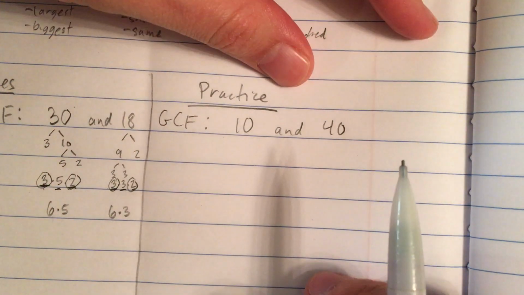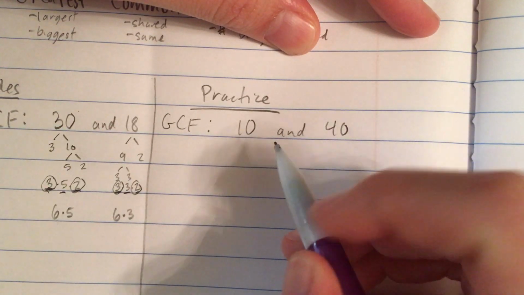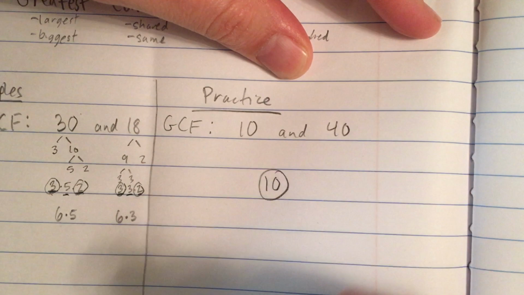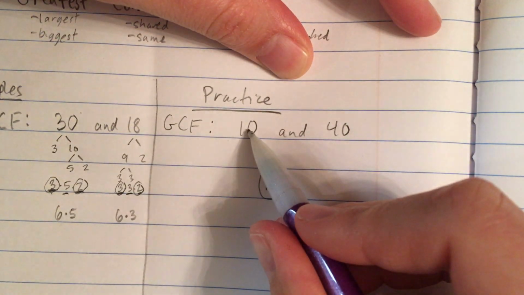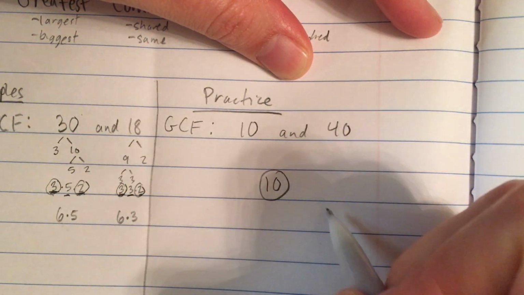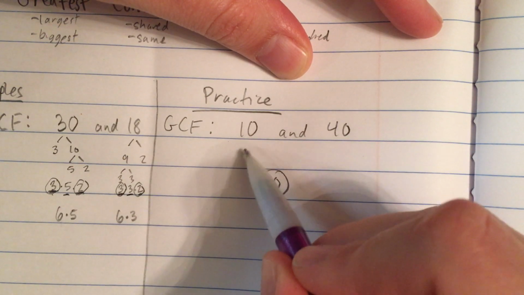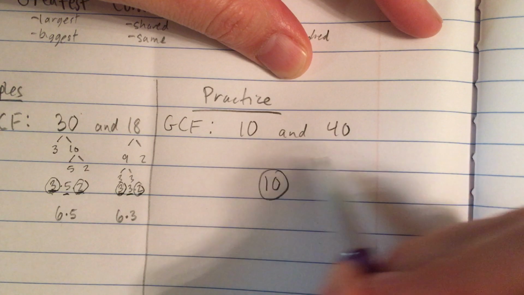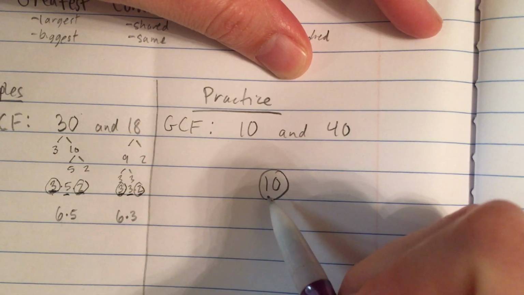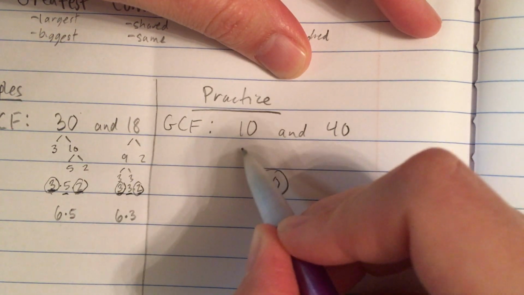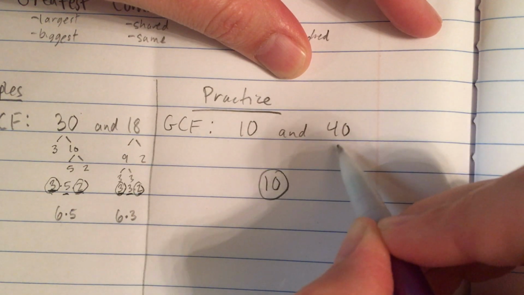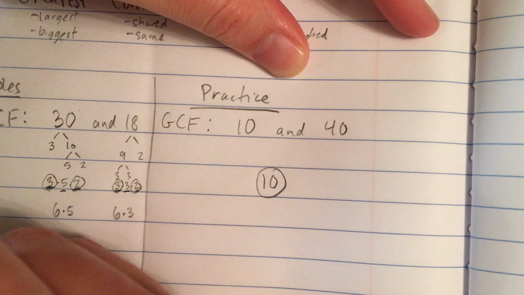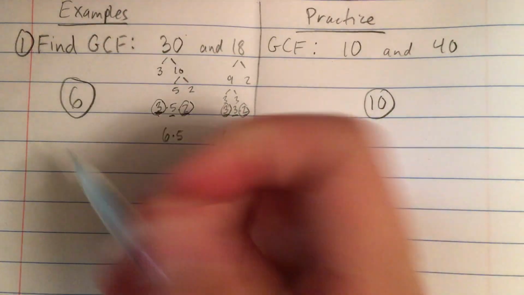Okay, if you're working on 10 and 40, what's interesting about this one is the GCF of 10 and 40 is actually 10. Okay, 10 times 1 is 10, 10 times 4 is 40. Sometimes the GCF is just the smallest number. In this case, this multiplies by 4 to get this, and so the GCF is 10. Had I factored it out, I would have gotten 5 and 2, and then here I would have gotten 2 times 2 times 5 times 2, but I would have had a 5 and a 2 in common. Okay, let's take a look at another example.